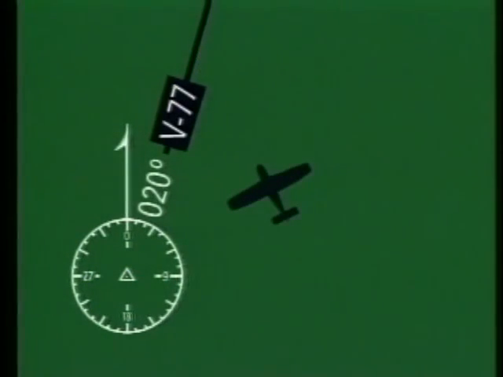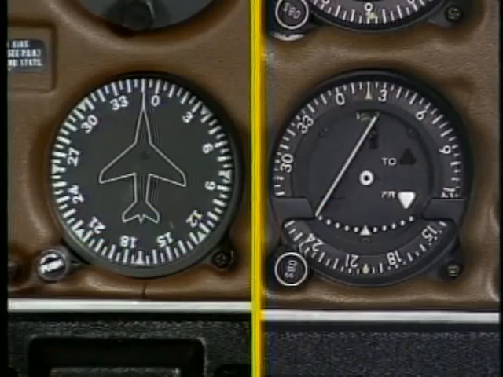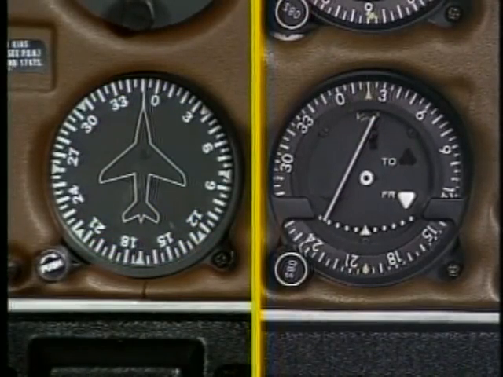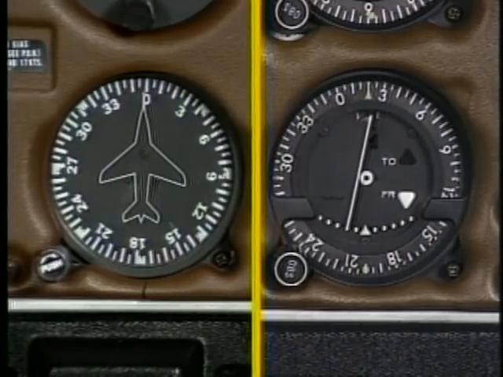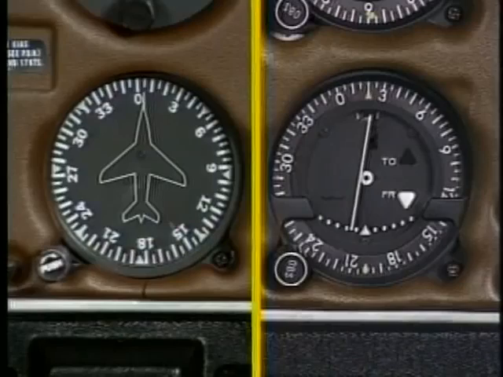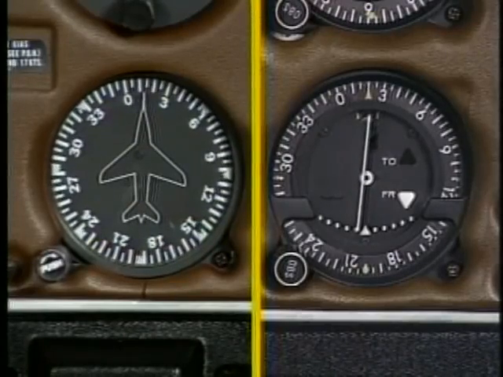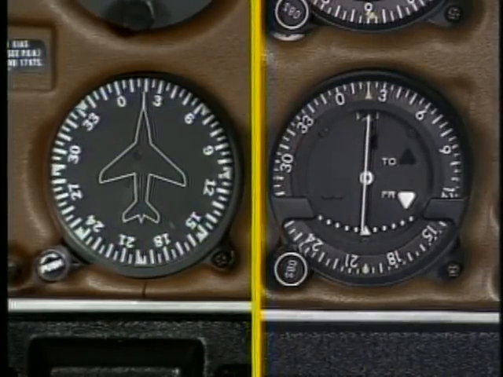Another choice is to intercept the radial at a smaller angle. For example, a 30-degree angle is commonly used for en route operations. For this intercept angle, you must maintain a heading of 350. As you approach the radial, the CDI helps you anticipate your turn onto the course. At standard rate, the 30-degree turn will take only 10 seconds, so the amount of lead is relatively small.